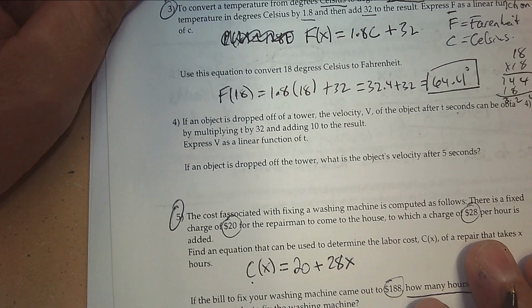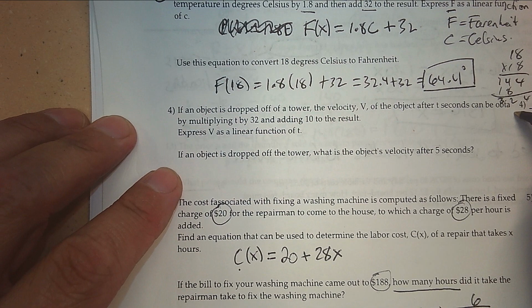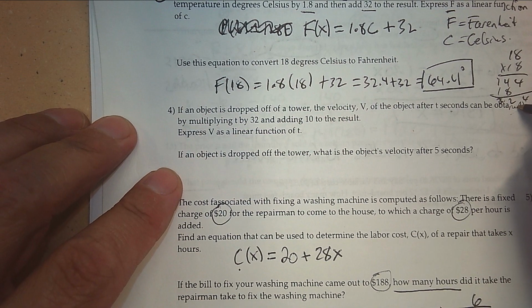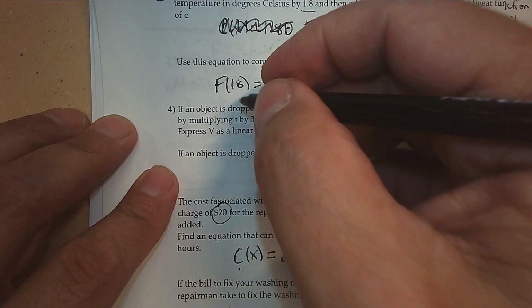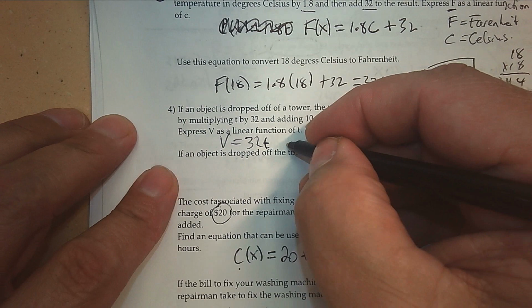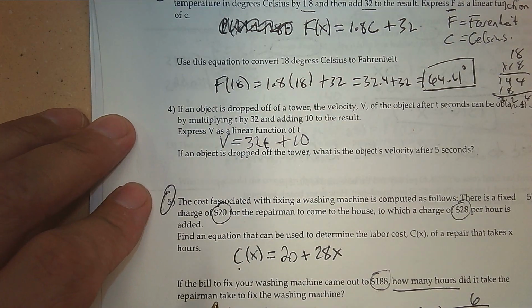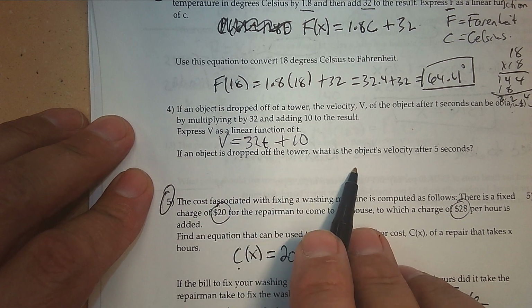4. If an object is dropped off a tower, the velocity after t seconds can be obtained by multiplying t by 32. So if I go 32 times t and then add 10, there's the velocity, 32 times t plus 10. If an object is dropped off the tower, what's the object's velocity after 5 seconds?